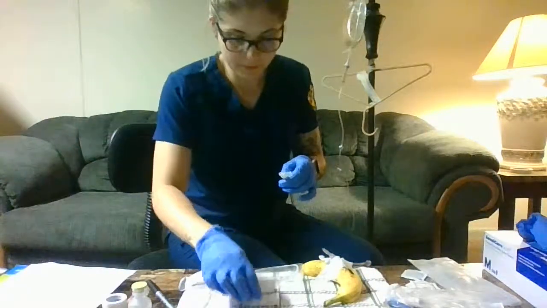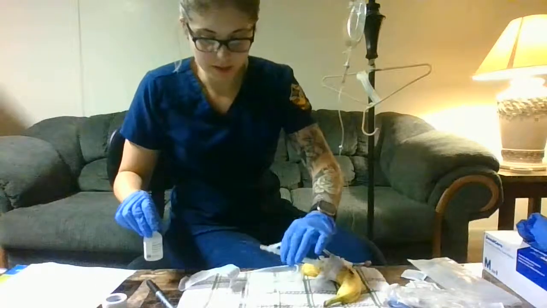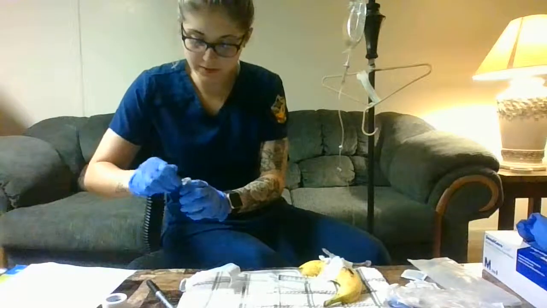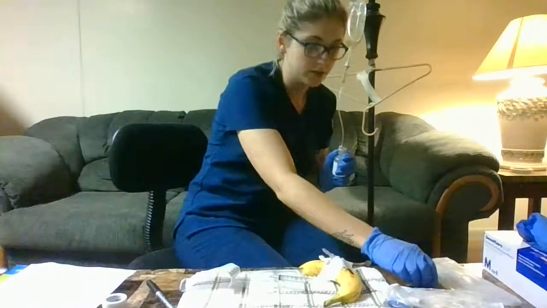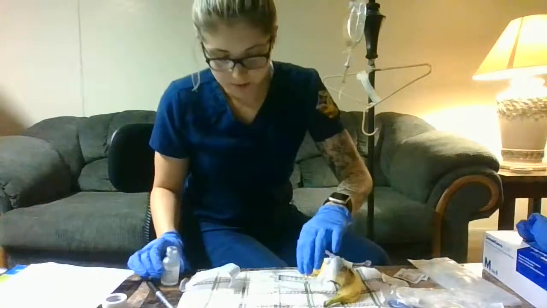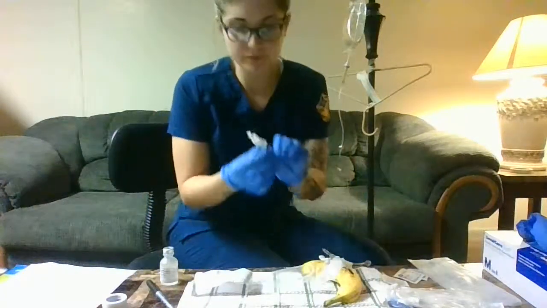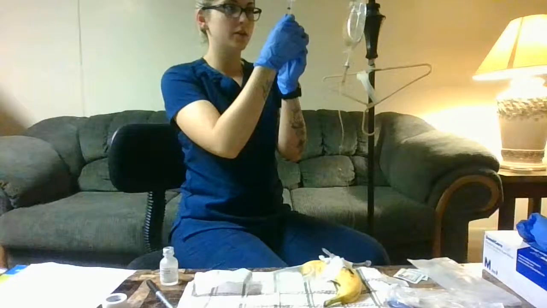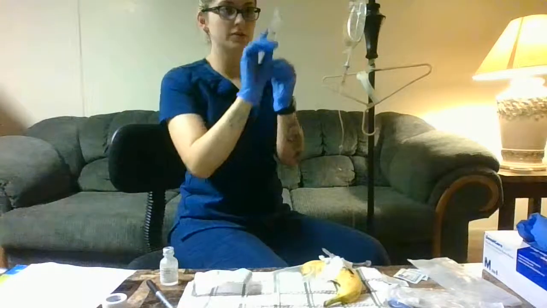Okay. Pull that out. Set that down. The inside is still clean. We are going to clean the top of this with an alcohol swab. We are going to pull out the 1.1 milliliters of air.